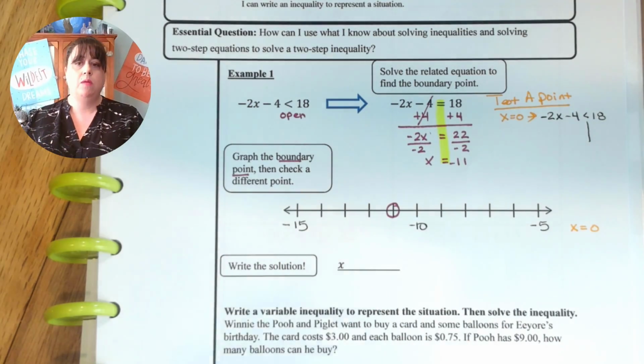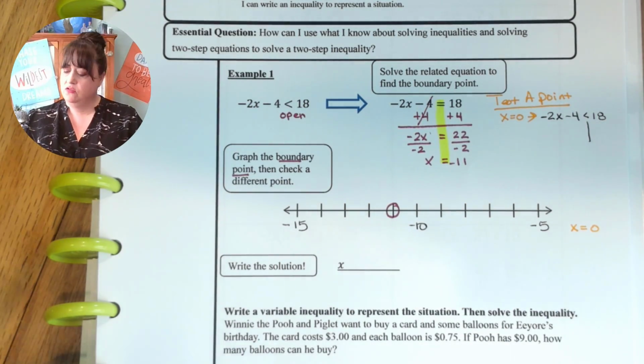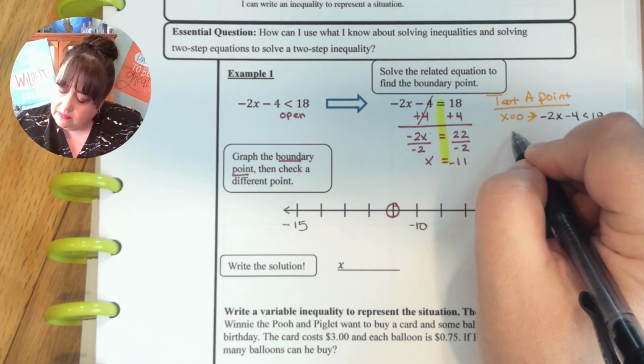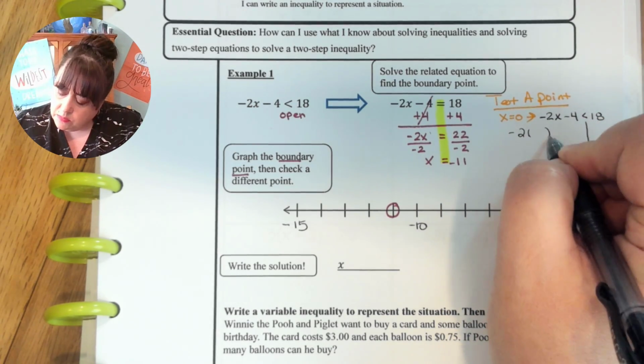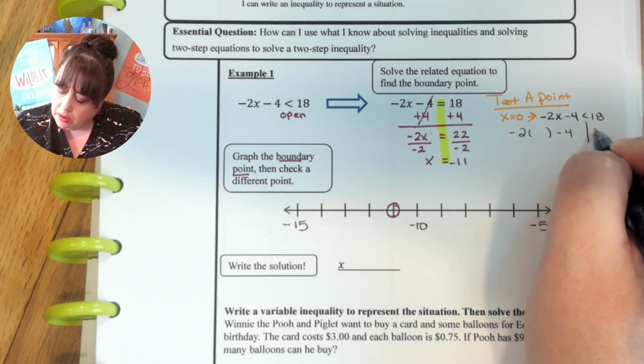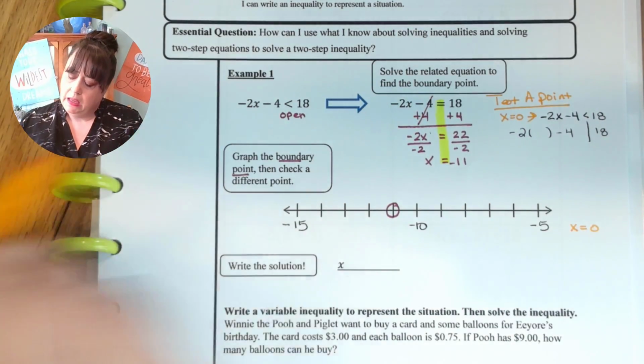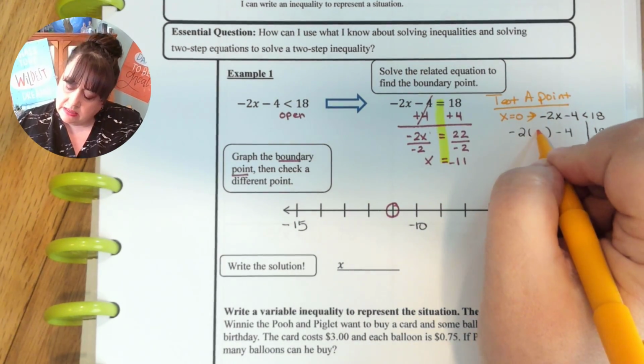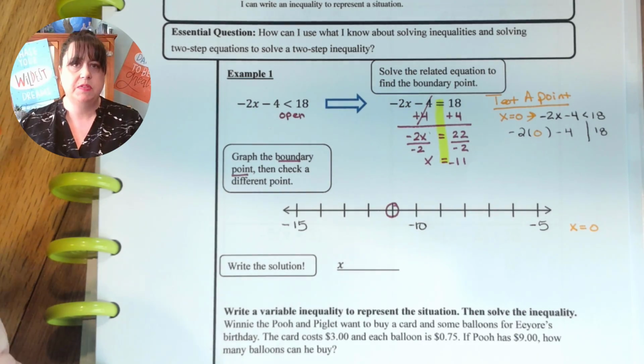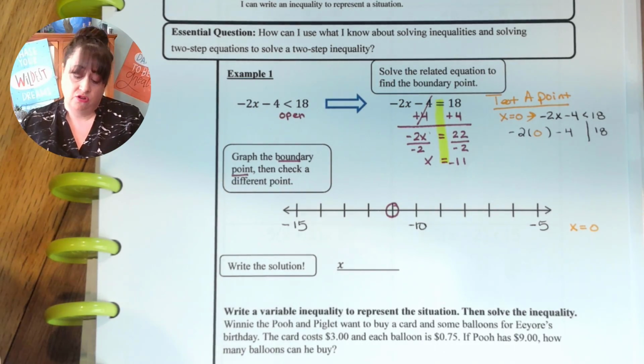Make sure you're not going back and forth. It's just straight into that inequality. So it's negative 2 times 0 minus 4, comparing it to 18. So it's 0 that I decided to use. So negative 2 times 0 is 0. That's why I chose it.